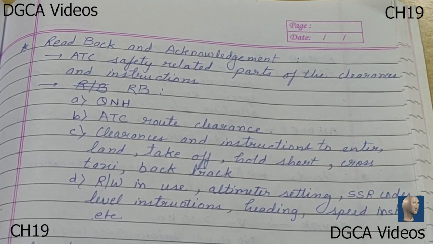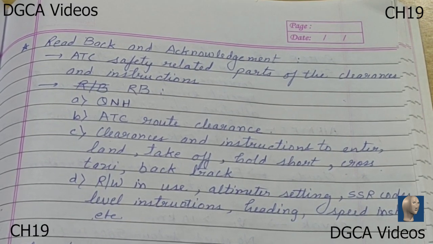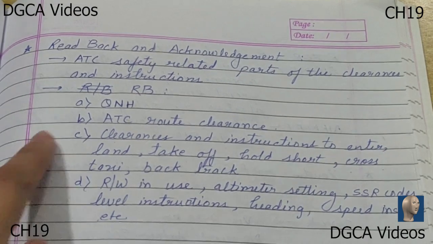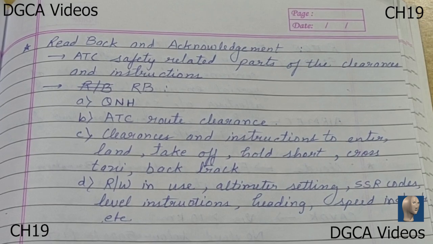So you have to repeat all this: taxi via Alpha Bravo Charlie, hold short runway 28, Air India 430, whatever it is, the identification again you have to give at the end. So this was a small portion and it's not even completely a call. I have deleted the initial portions, but just to make you understand what the ATC will be saying and how you have to repeat them. So these are some important things that you have to read back. So you keep that in mind.